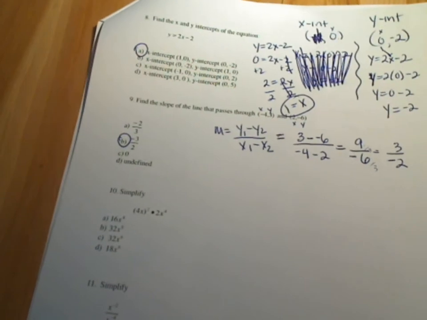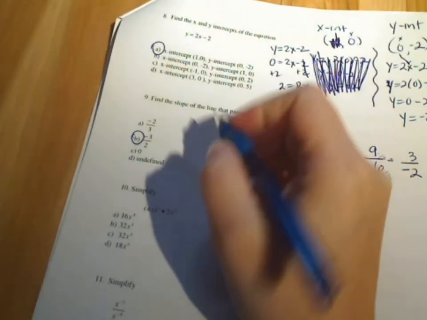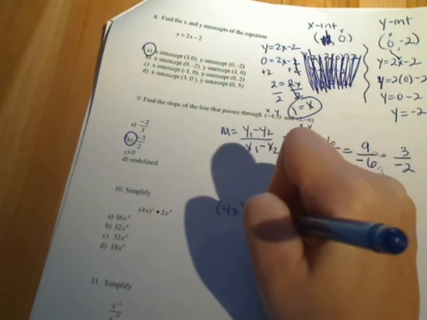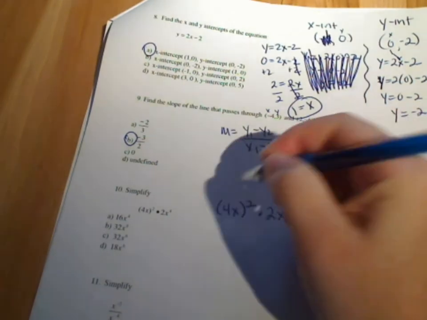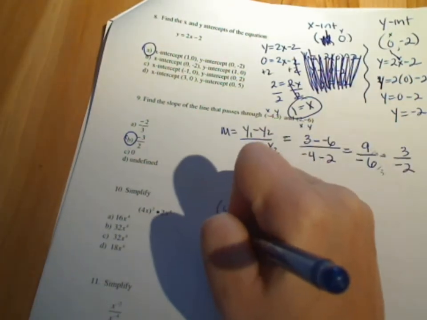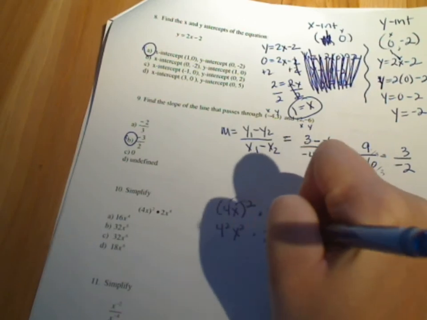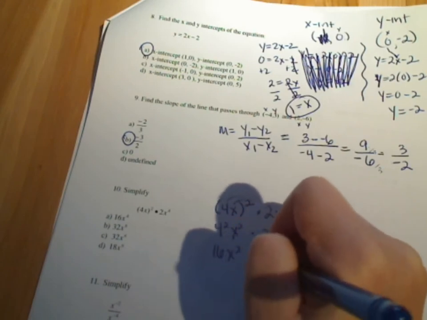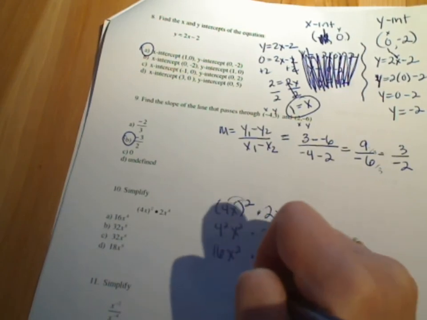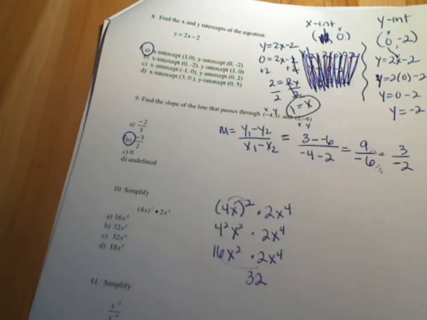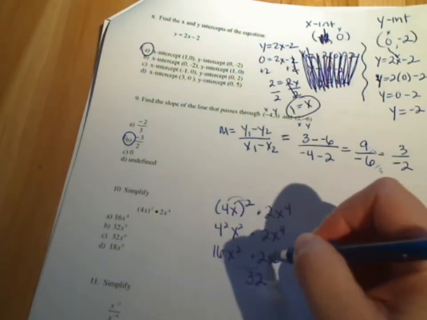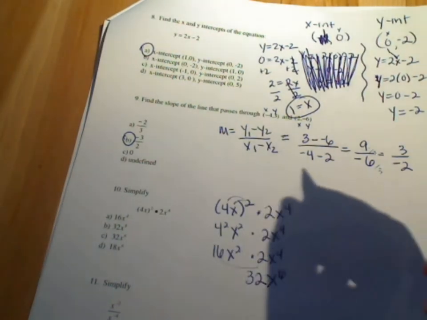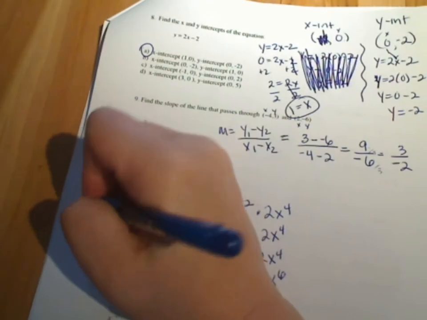Number 10, dealing with exponents. Now on this one, first of all, I have a parentheses with the 4x squared with a squared term outside. So I actually have to do both of those, 4 squared and then x squared times 2x to the 4th. So I have 16x squared times 2x to the 4th, 32, because I'm actually multiplying the 16 and 2. Then I have x squared and x to the 4th, so that makes x to the 6th. So that is going to be letter C.